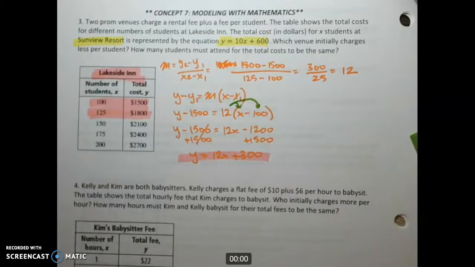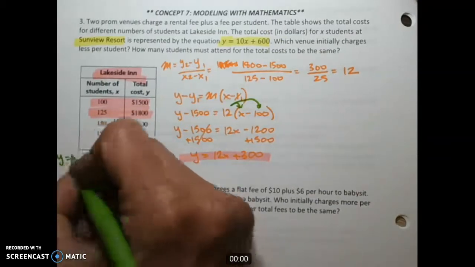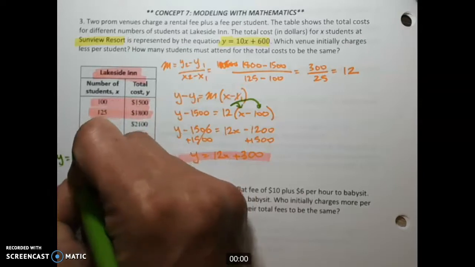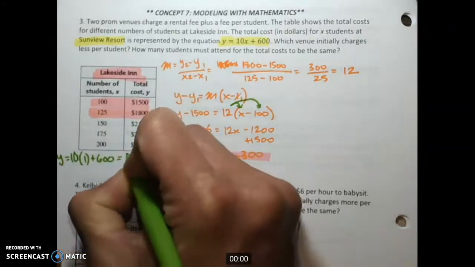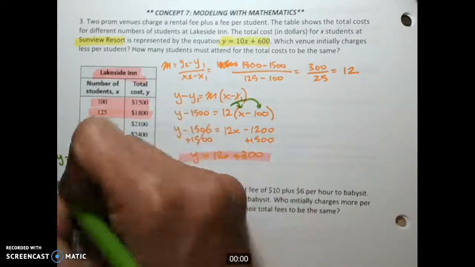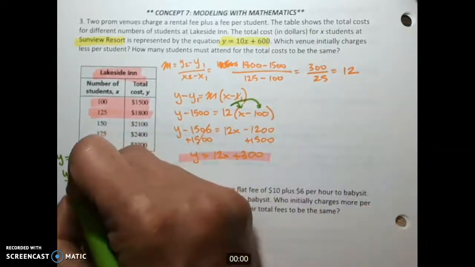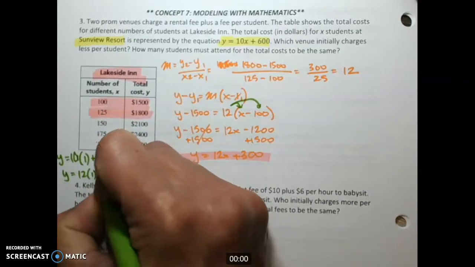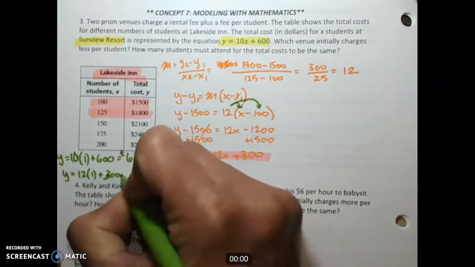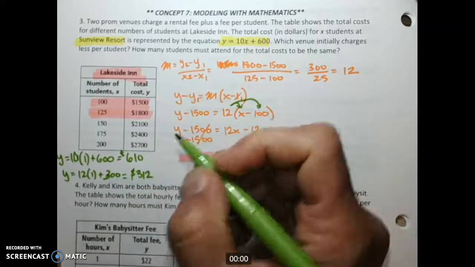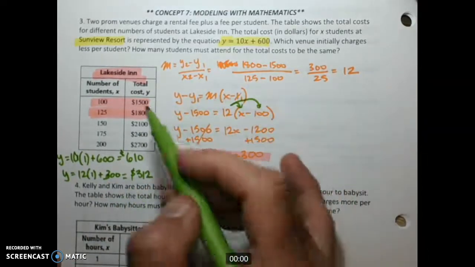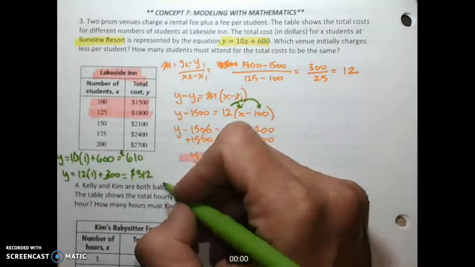So really what you want to do is put in one student for each, right? So if I do y equals 10 times 1 plus 600, that equals $610. And if I put in this one, it's y equals 12 times 1 plus 300, and that equals $312. Yeah, I am going to go with Lakeside initially costs less.